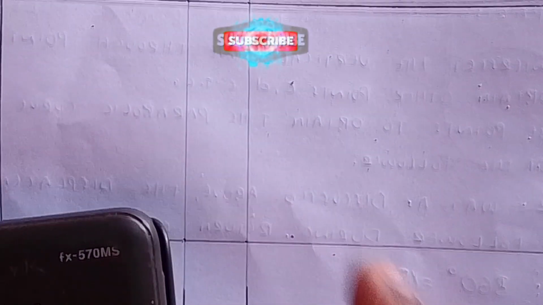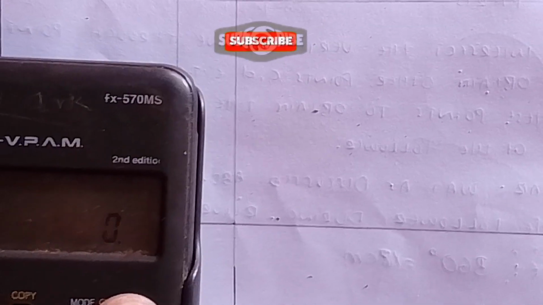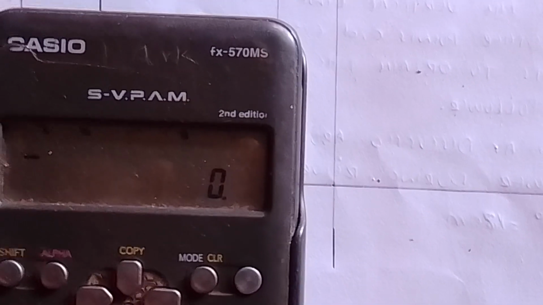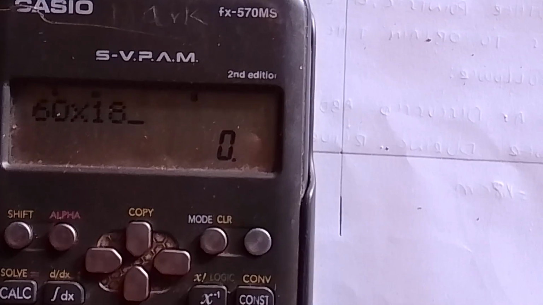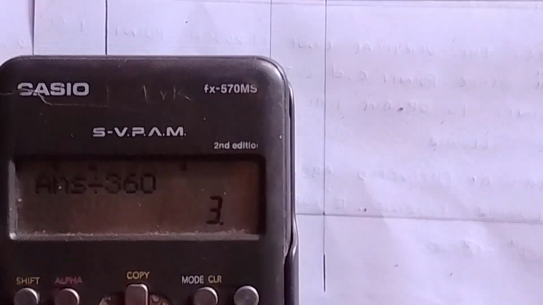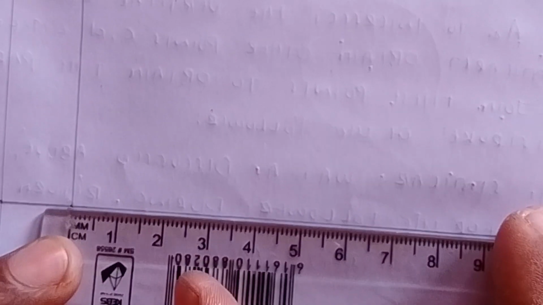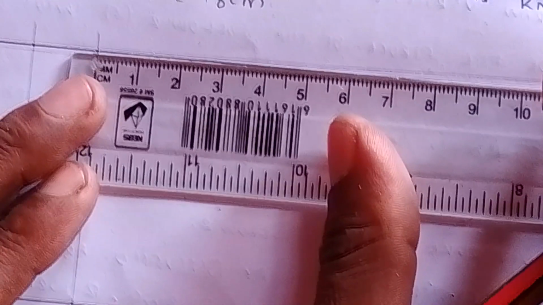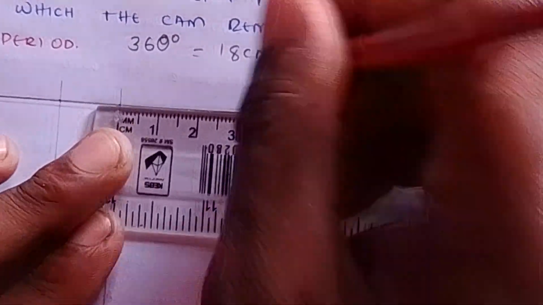a return stroke. A return stroke that is coming down. Let us say the return stroke is 60 degrees. So you say 60 times 18 divided by 360. It will be 3 centimeters. Again, standing from this point here, draw 3 centimeters like that. And then standing again on this point, again draw 3 centimeters like that.